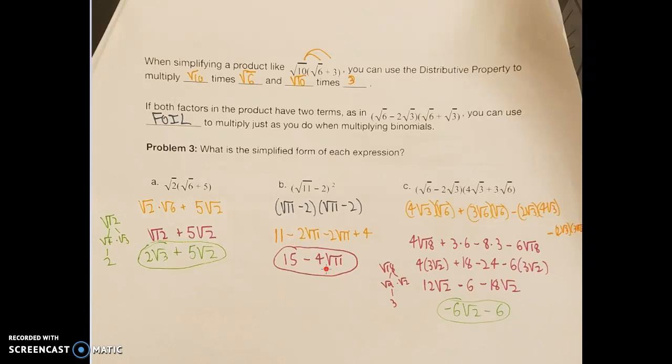So last question is pretty much starting off from what we did on the previous one. I still have to do FOIL if I have two binomials. So again, FOIL means I do rad 6 times 4 rad 3, and I just left that as is here. And then for our outside terms, rad 6 times 3 rad 6, so multiply that here. Inside terms, negative 2 rad 3 times 4 rad 3. And then for our last terms, we have negative 2 rad 3 times 3 rad 6. So just make sure you take a step writing all that out to keep track of what is being multiplied together, because that makes our next step a little easier.